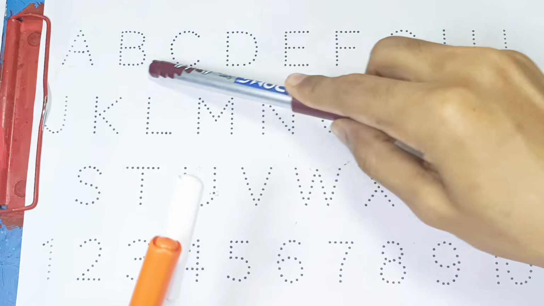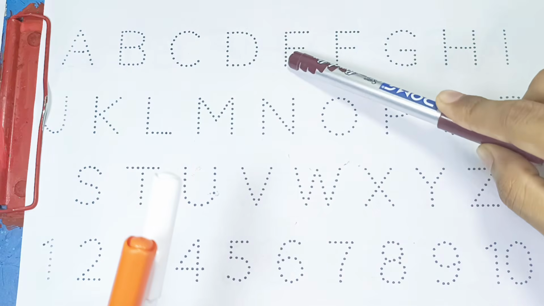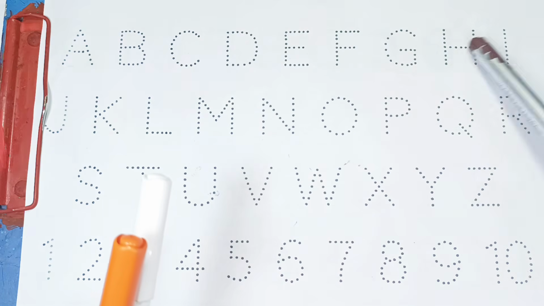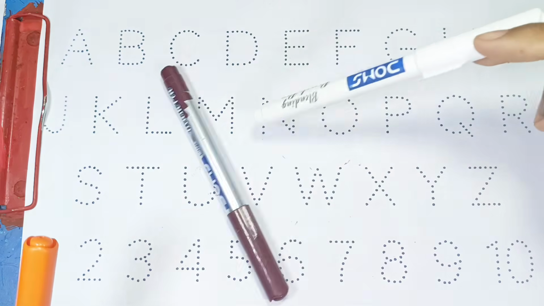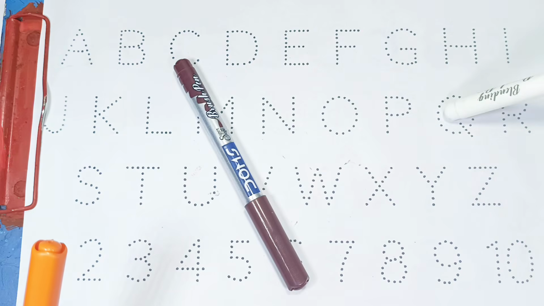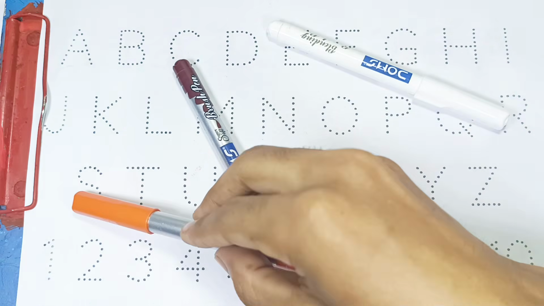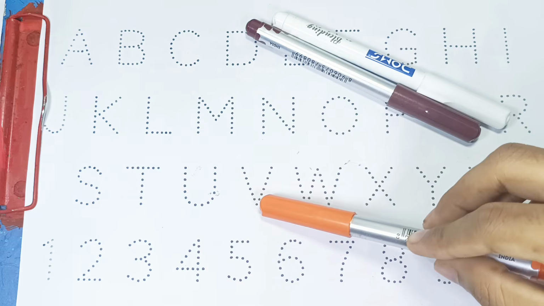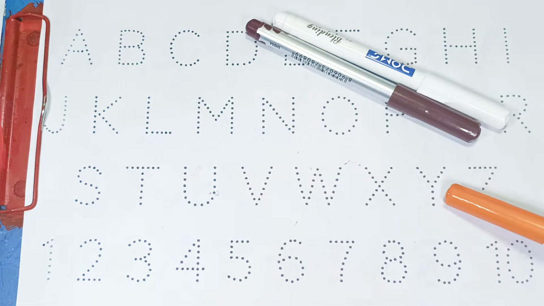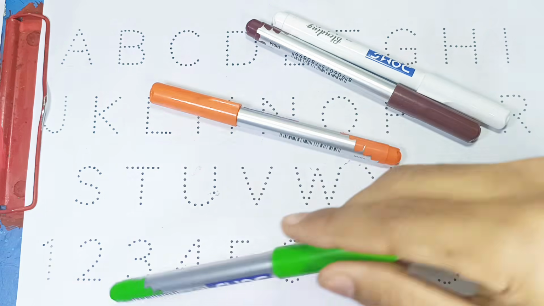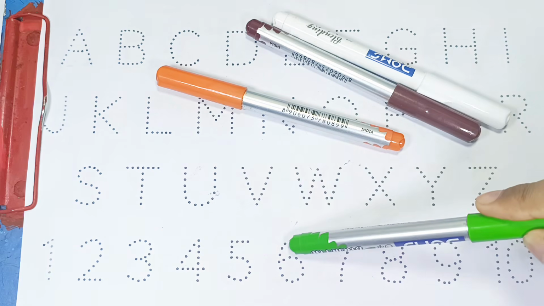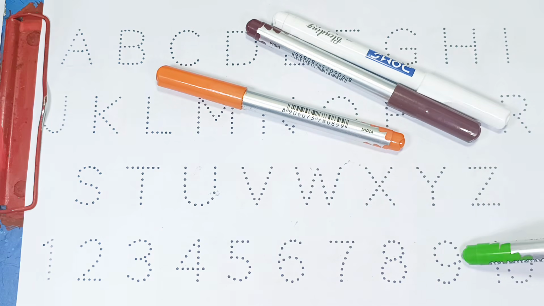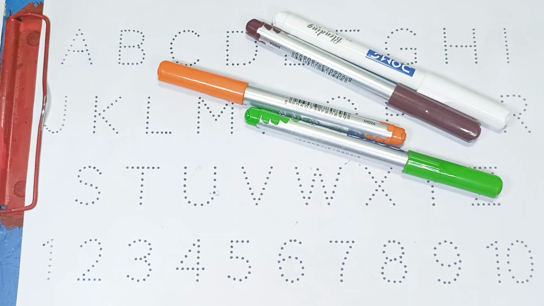A, B, C, D, E, F, G, H, I, J, K, L, M, N, O, P, Q, R, S, T, U, V, W, X, Y, and the last one is Z. 1, 2, 3, 4, 5, 6, 7, 8, 9, and the last one is tens. Kids, now we're writing alphabets and numbers.